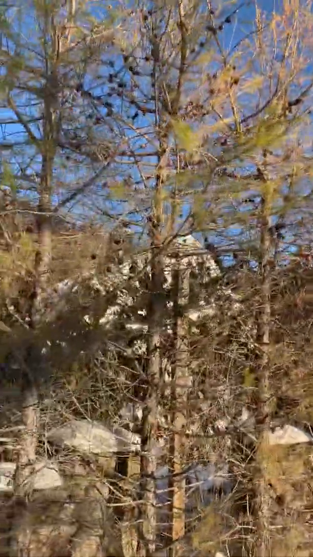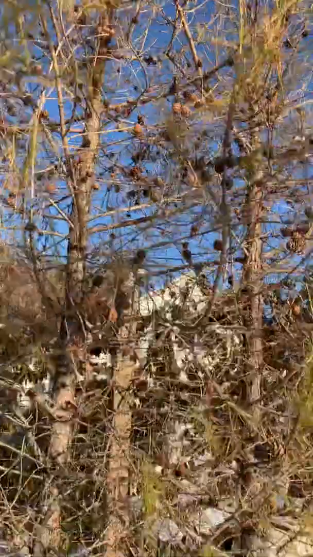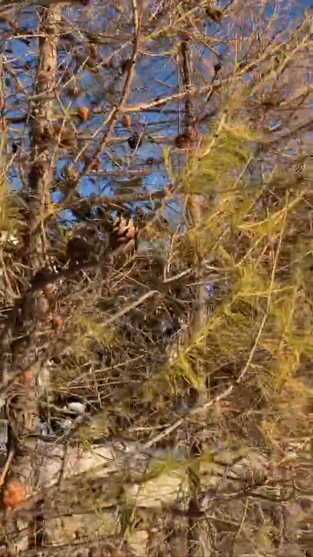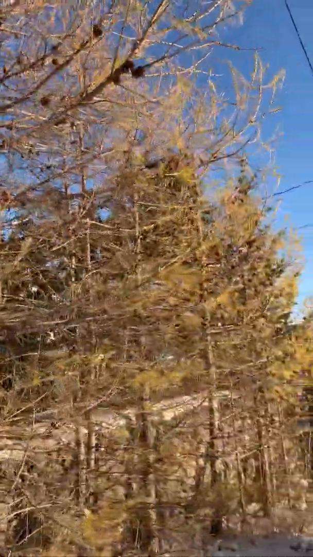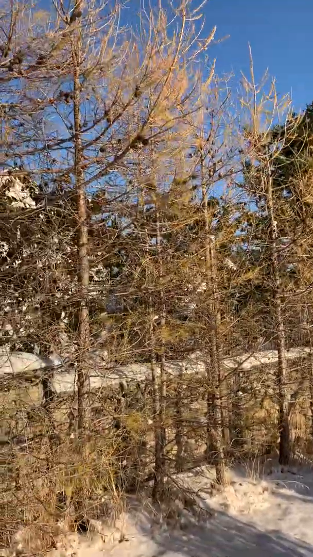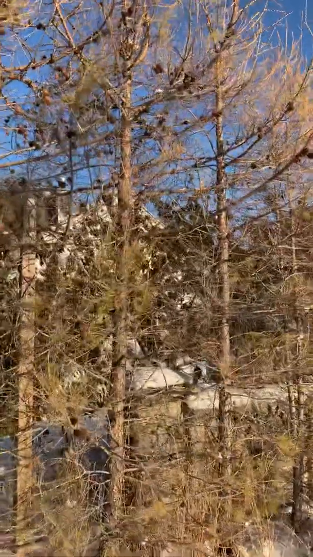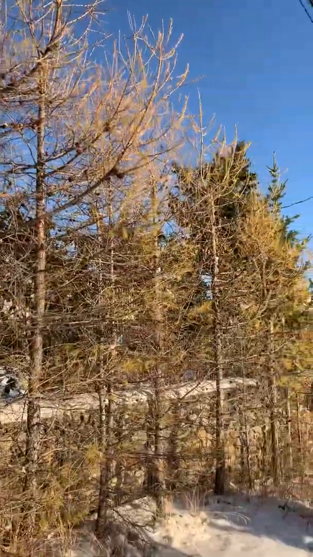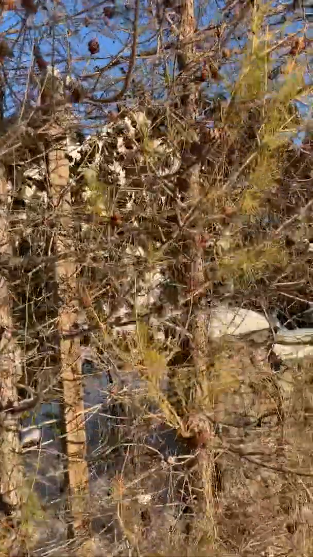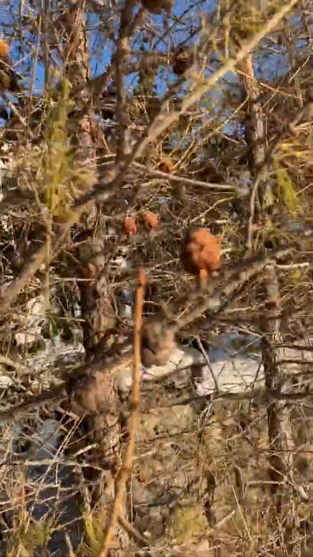And you'll notice that this tree has needles and cones. However, many of the needles have fallen off. So this is one of my favorite trees because it looks like a coniferous because it's got needles and cones, but it actually, here's the cones, is what they look like.